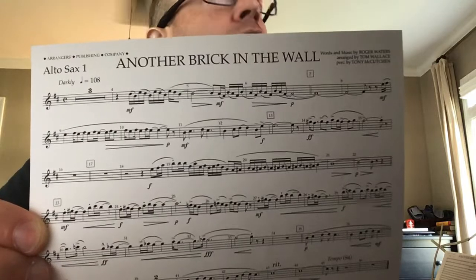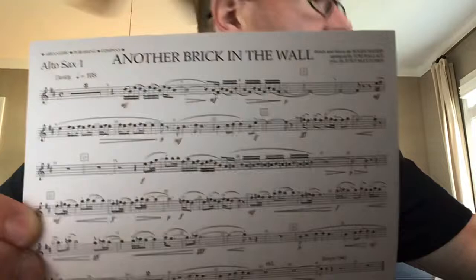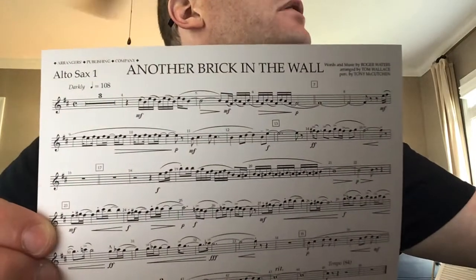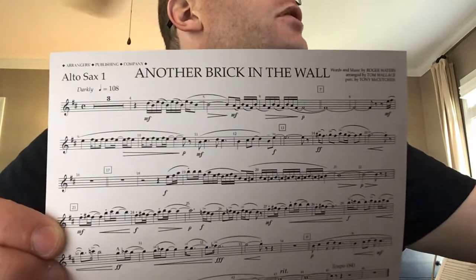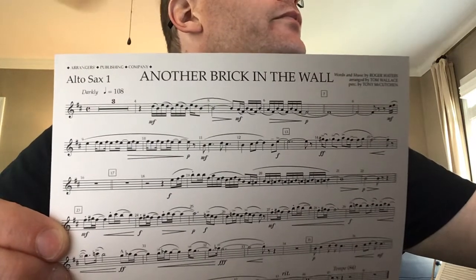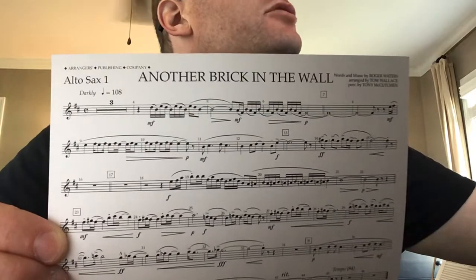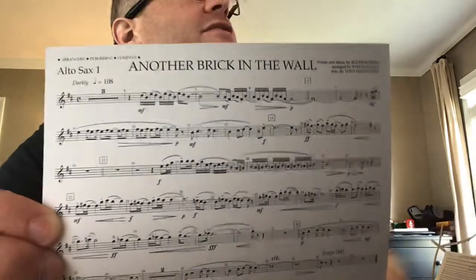1 and 1. Okay, and that should be that first one. And I just realized I'm actually reading the clarinet part instead of the saxophone part. I hope it's not too different. I apologize. It might be just a little bit different. So let's try that again. Okay, this is the alto 1 part.